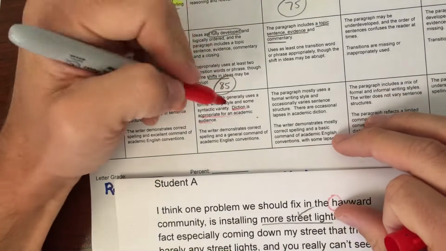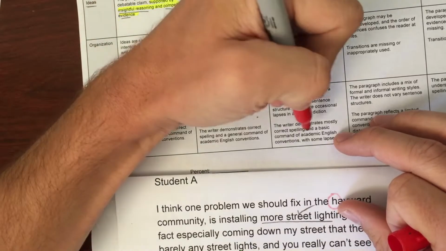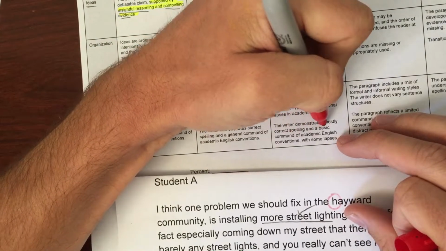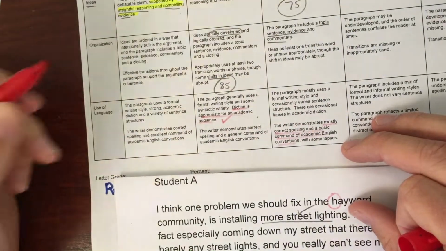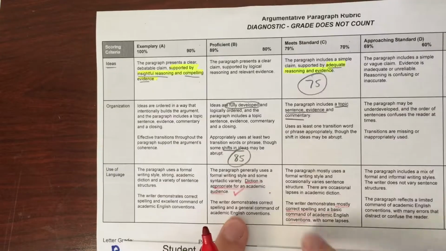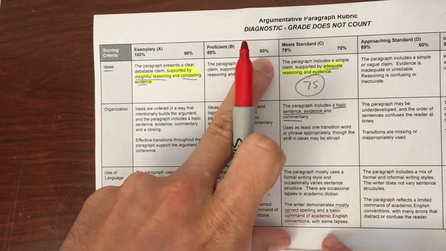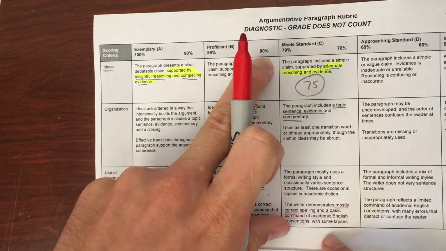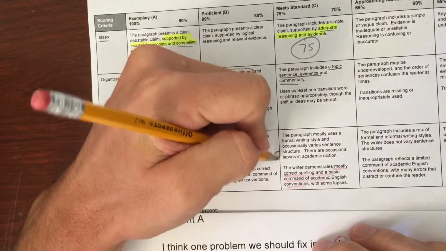So, because it is appropriate for an academic audience, but the writer only demonstrates mostly correct spelling and basic command of conventions, I'm going to put it somewhere between a B and a C. Now, if you look at the percentages up here, that would be at about an 80%. So I'm going to give an 80% here.